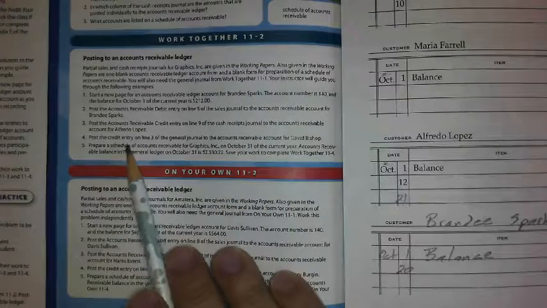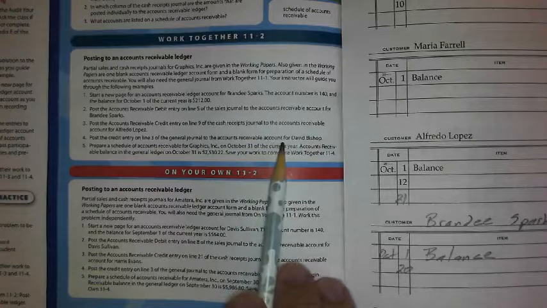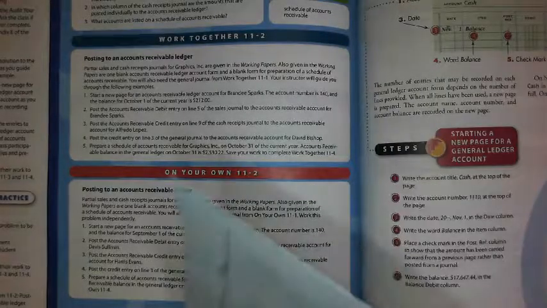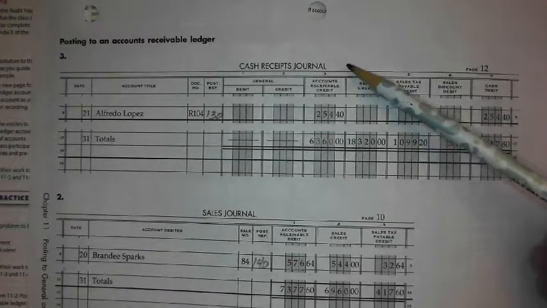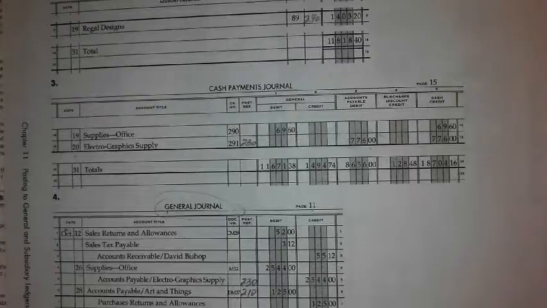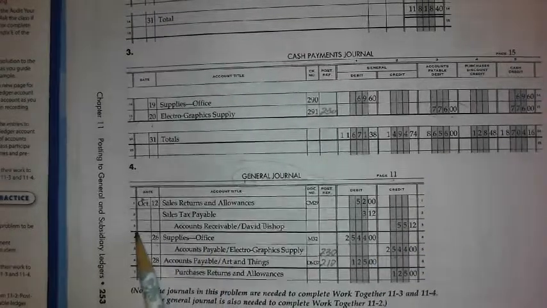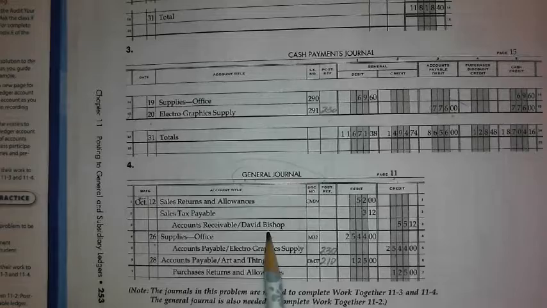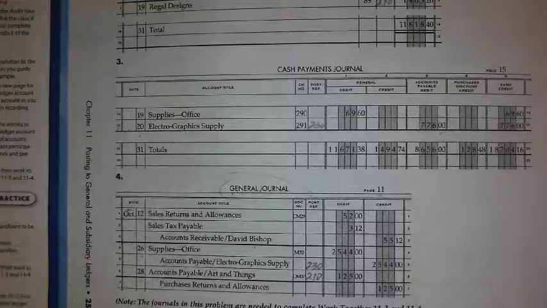So number 4, post the credit entry on line 3 of the general journal to the accounts receivable account for David Bishop. And of course you can see it's a cash receipts journal and a sales journal. The general journal is going to come from your 11-1 work together worksheet. And you see here, page 3, David Bishop, a credit of $55.12. So we'll turn this back over.